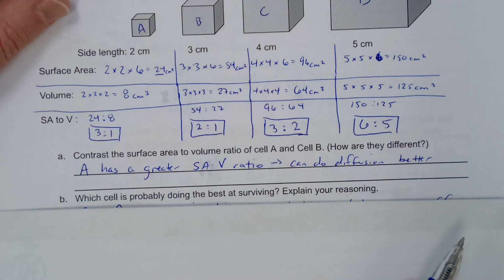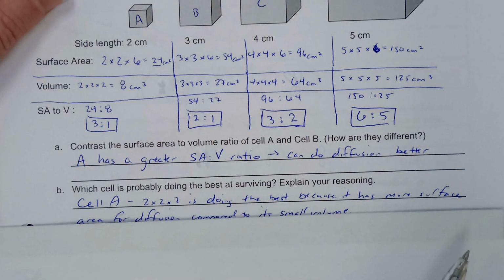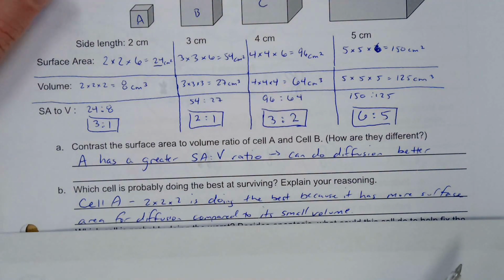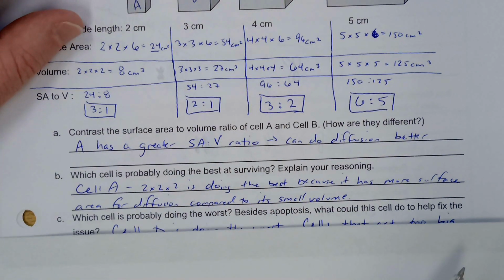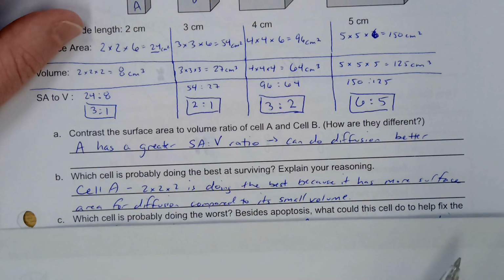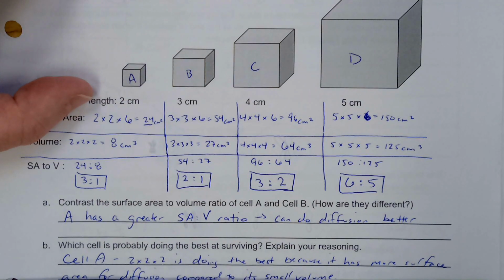Which cell is probably doing its best to survive? Cell A. How do we know? Because the surface area to volume ratio is better. And which cell is probably doing the worst? Well, that would definitely be cell D, right?